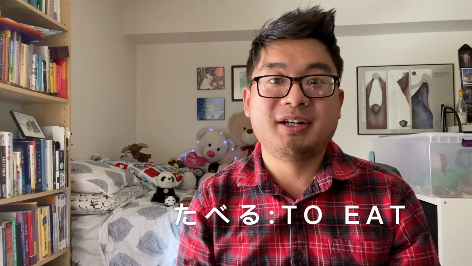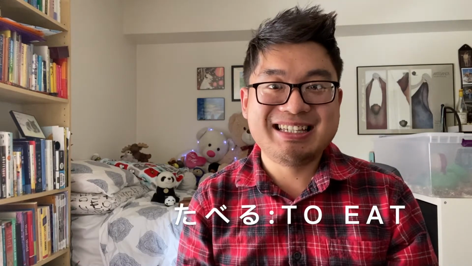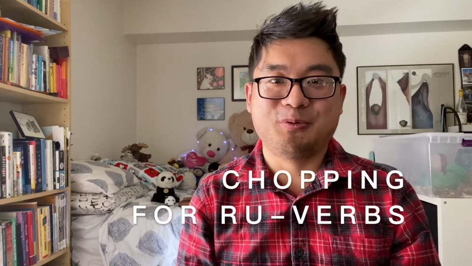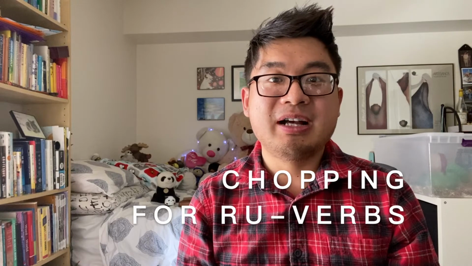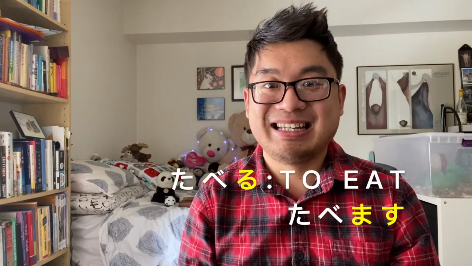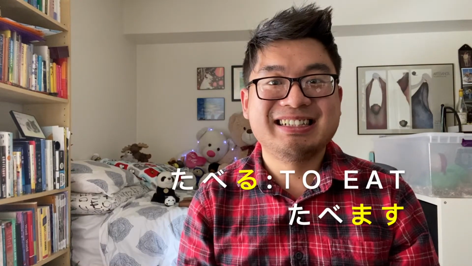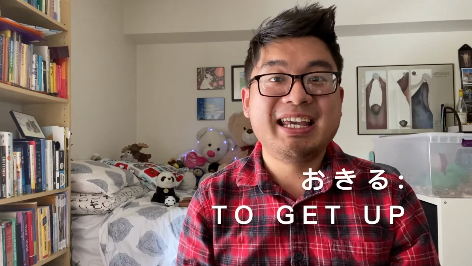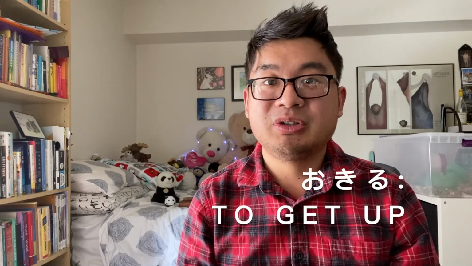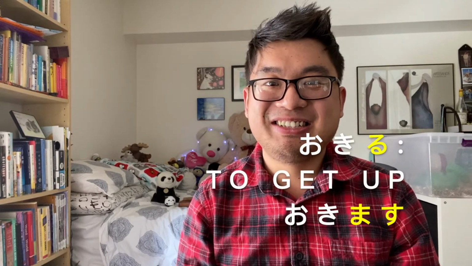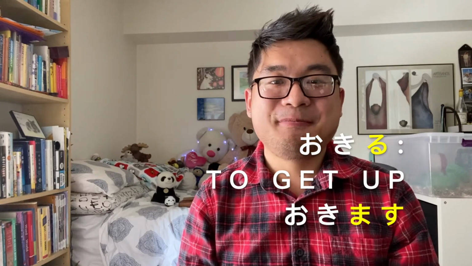Isn't that easy? If you think this is easy, the ru-verb is even easier. For example, we have a word taberu, to eat. All you need to do, I call it the chopping rule: chop off the ru and replace it with masu. Tabemasu. Let's do another one. Okiru. Chop off the ru. Okimasu. To get up. Isn't that easy?